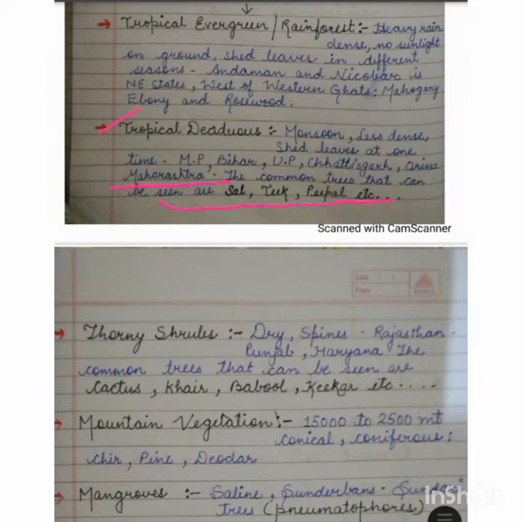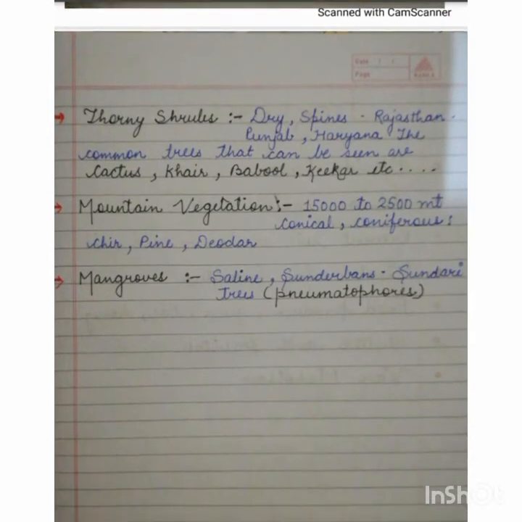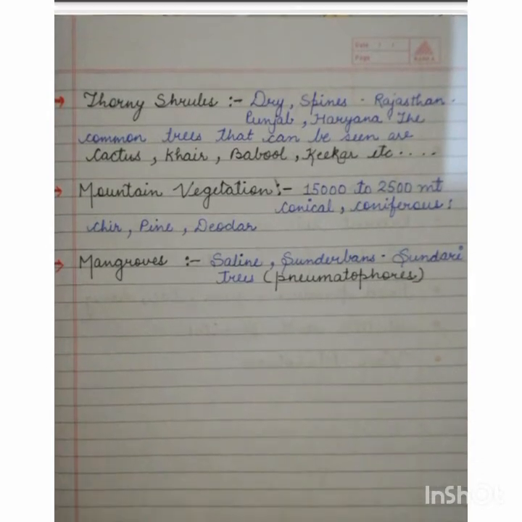Vast areas covered by these forests have been cleared to provide land for cultivation.